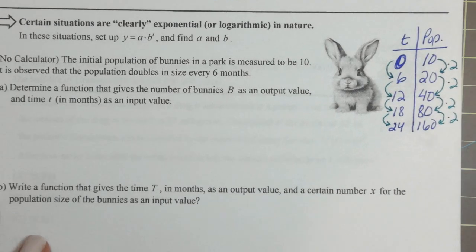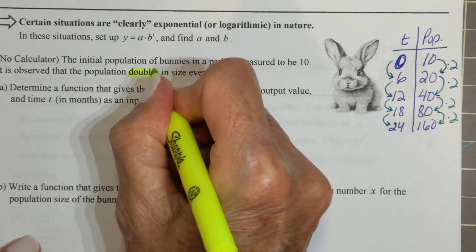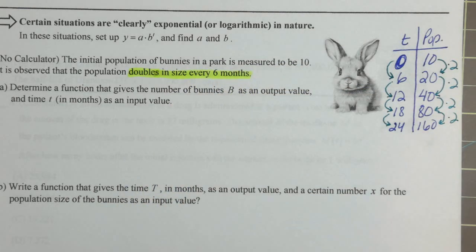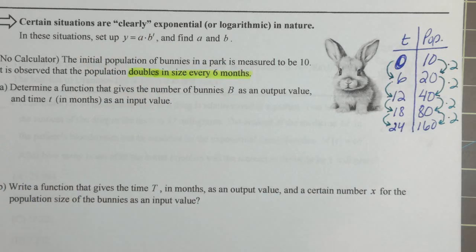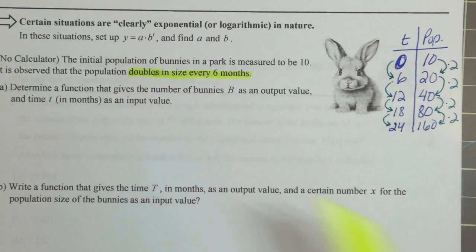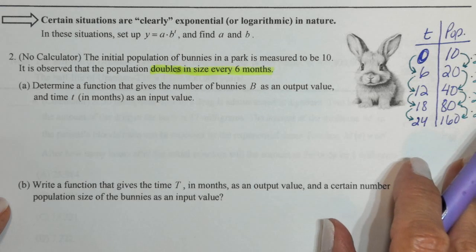So any time you see a problem where it says it doubles every so often, or triples every so often, or quadruples, or has a half-life, so it cuts in half every so often, all of those are exponential in nature. So we are going to set up an exponential function for this.